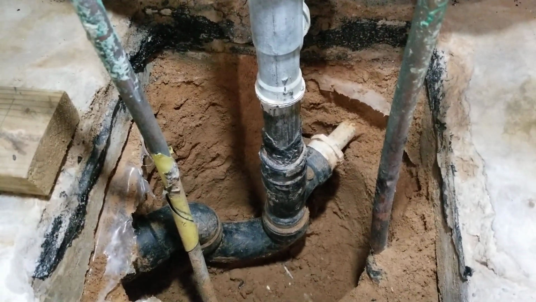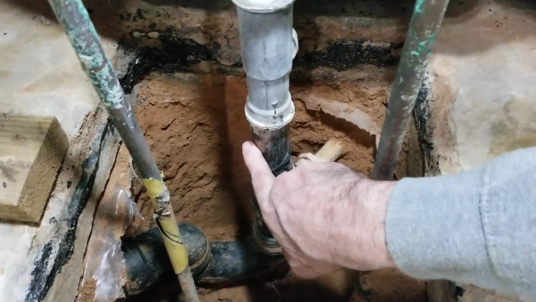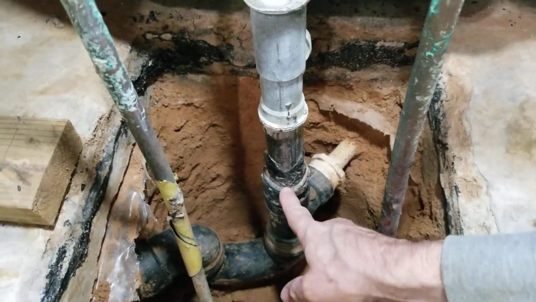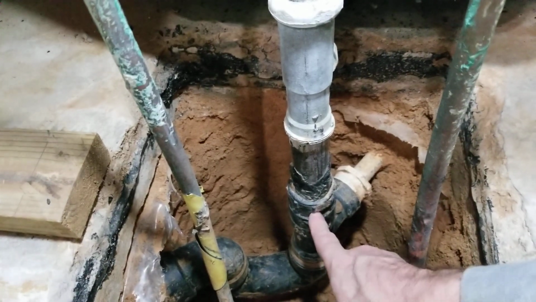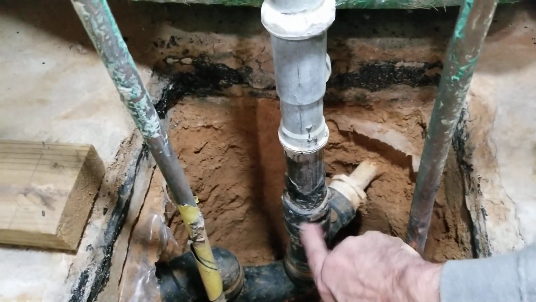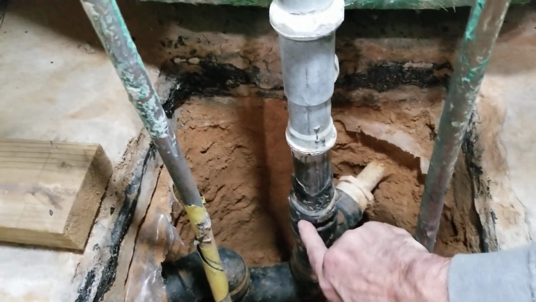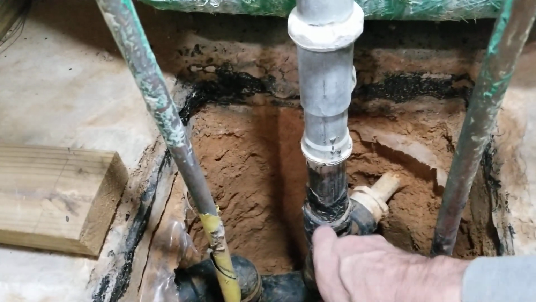I don't know what you're going to do with it, but here's the tailpipe off of the overflow and drain going into the compression nut here, and there's not very much. I mean, there's a lot of threads here. This has barely got that. There's a lot of tar in the way.